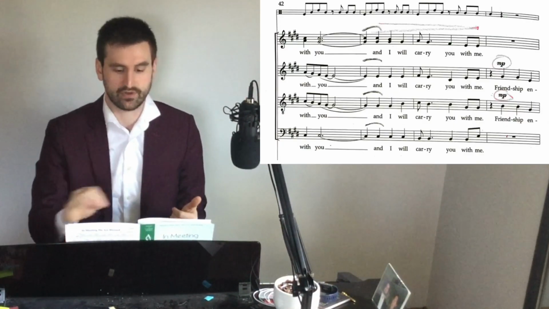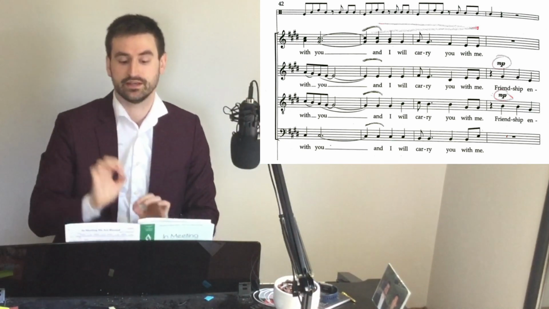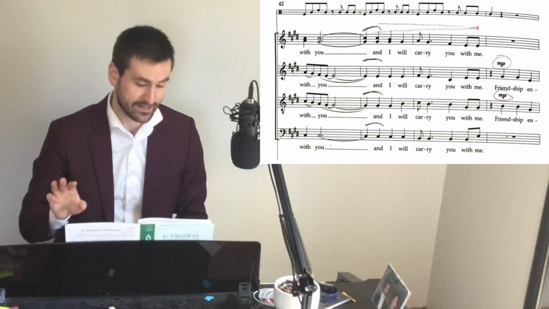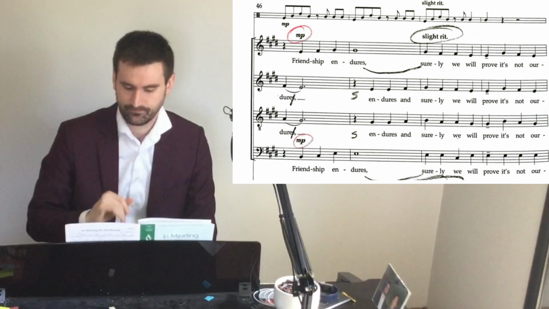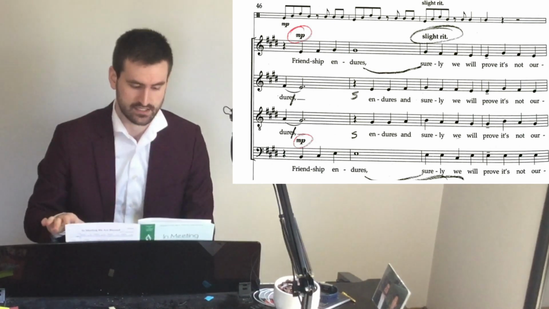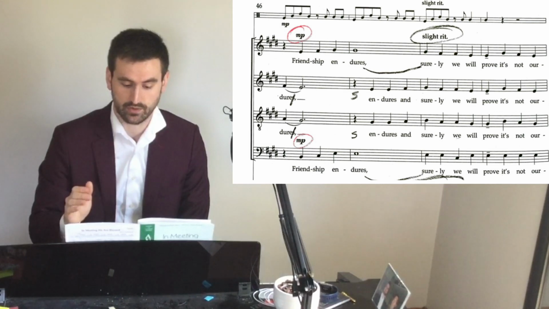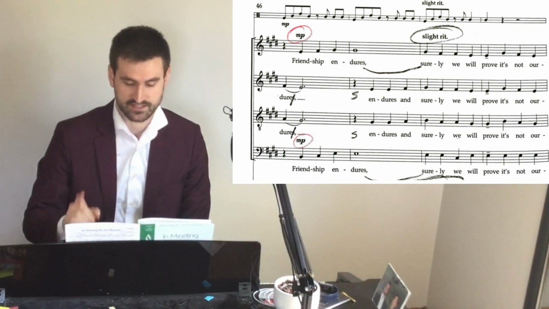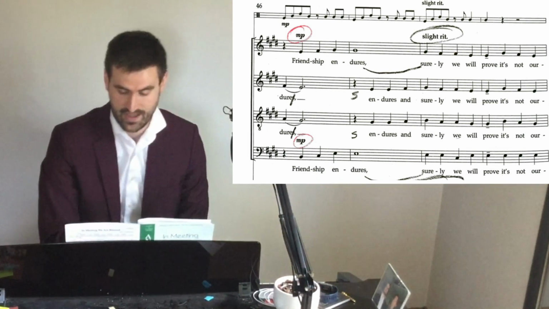A couple of things about this. One, we're going to take a little bit of a longer rest between "carry you with me" and "friendship endures" to let you catch your breath a little bit. Two, it's immediately quieter. Three, on the words "endures" and "surely" and "ourselves," please, again, nix the R's. "Friendship endures, and surely we will prove" needs the R. It's not "ourselves." We'll get the words, and it'll have a better choral tone that way.